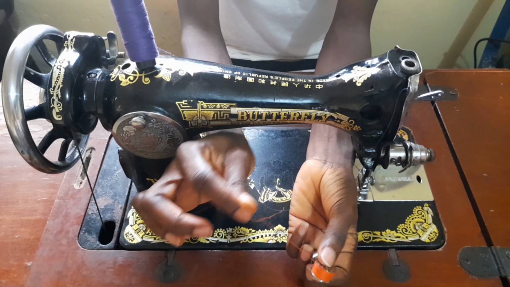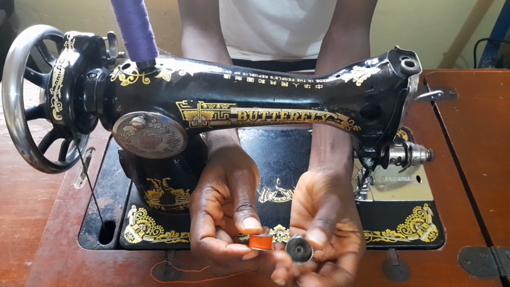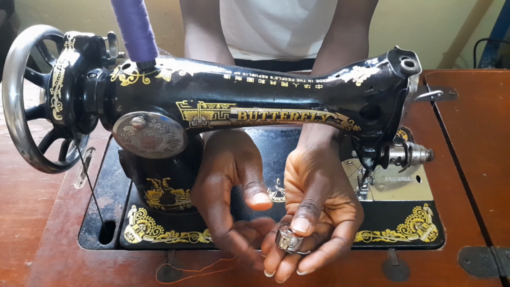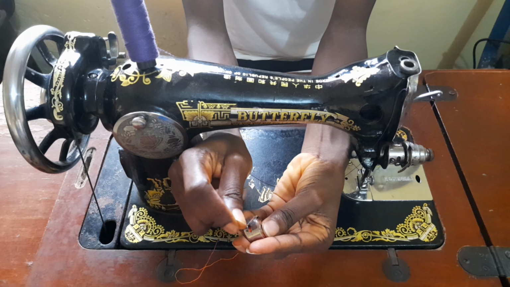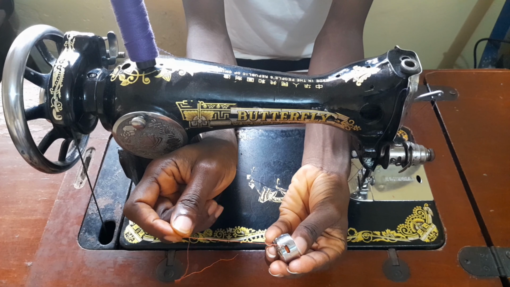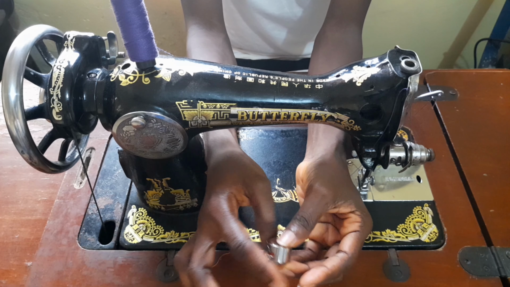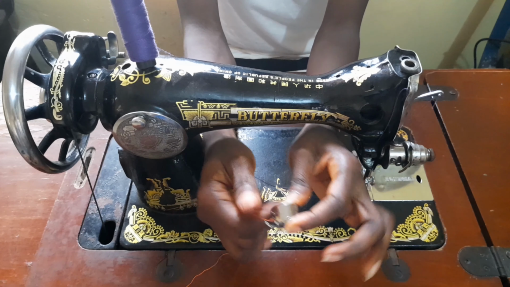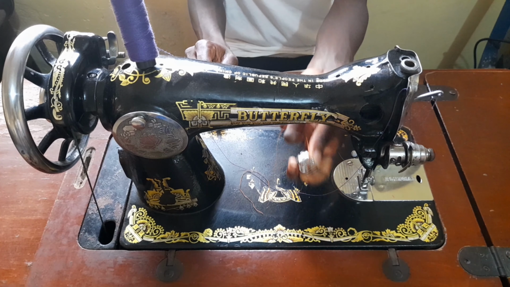You see the way it is, the way it rolls. So you place it like this in your bobbin holder. This way, it enters like this, and like this, and like this. I hope you see that. If it's not well placed in your bobbin holder, it can cause your thread to break when sewing.